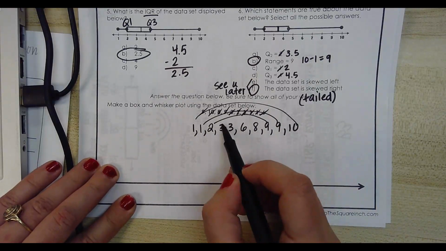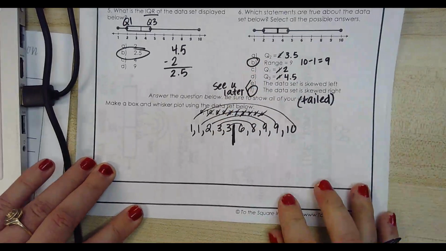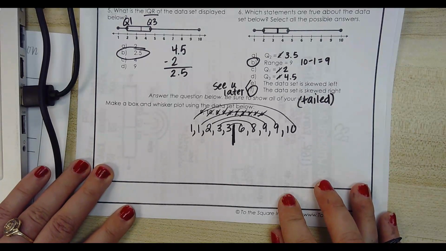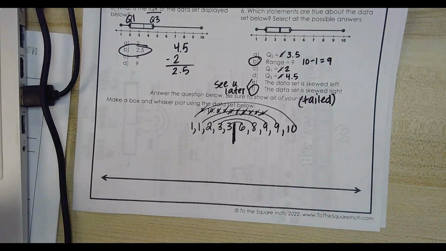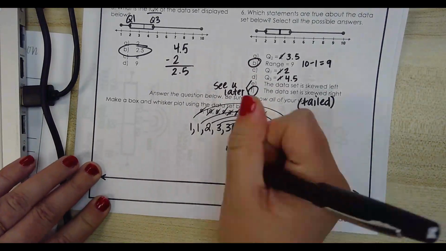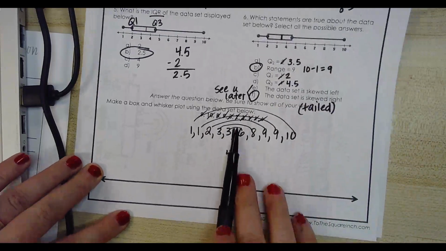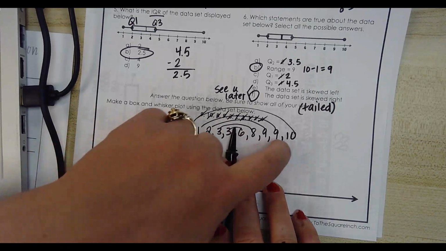Q2 is finding the median. Do I know it exactly? 4.5. Well, nope, now I do. What's my median? You're fine, I'm just picking on you. What's my median? 4 point what? 5. Good job. 4.5. And that's going to be my Q what? 2. All right. Since it's not an exact one, we include 3 and 6 in our data halves, okay?